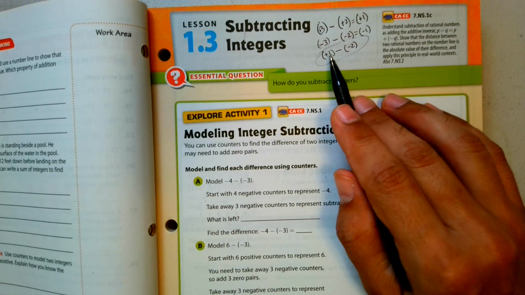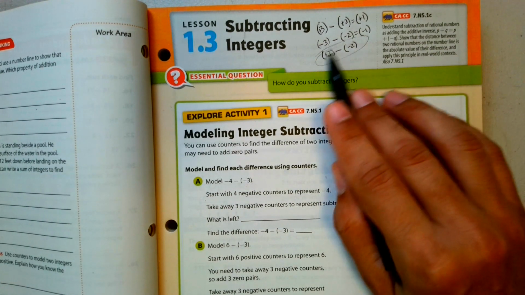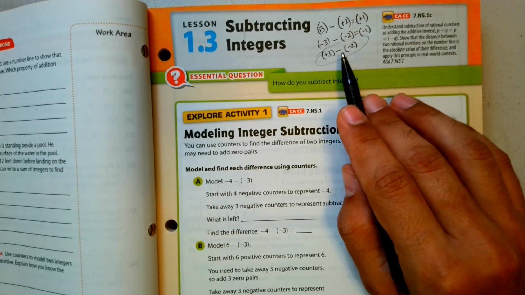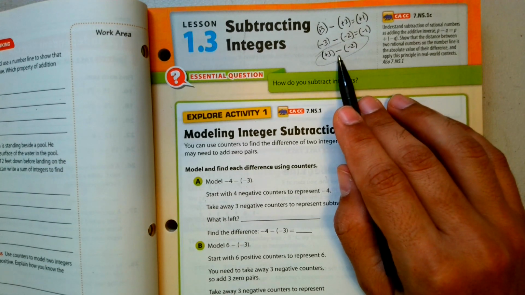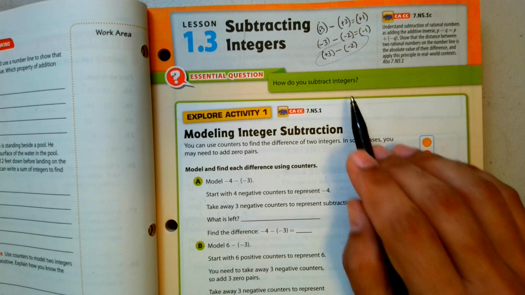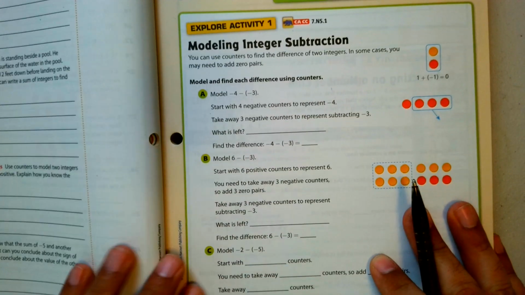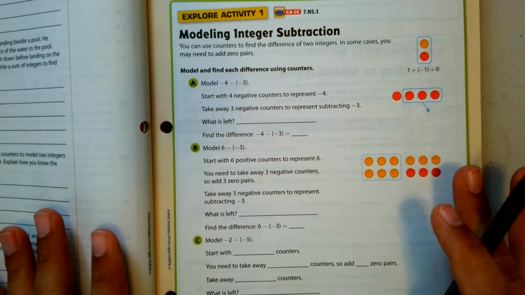Because if we can't explain why this kind of problem works, then we're going to forget whatever tips and tricks we learned without really understanding what's happening. So stay with me as I go through this particular set of examples, okay?